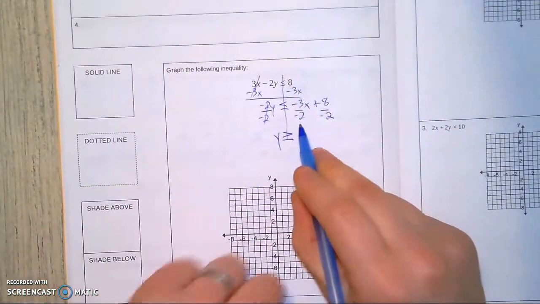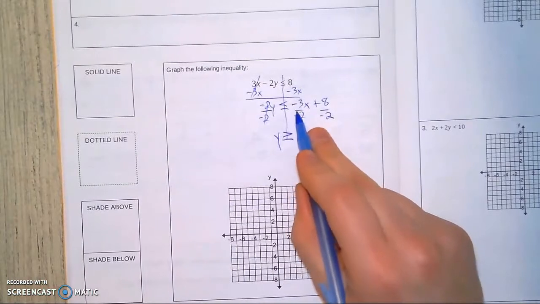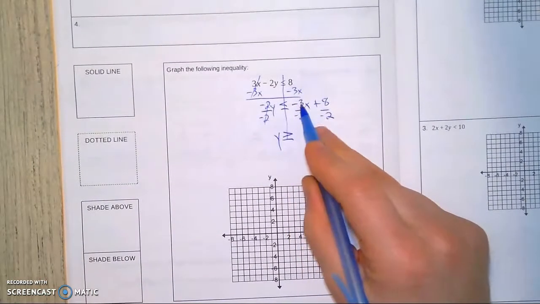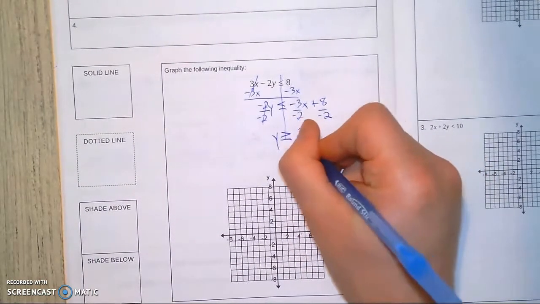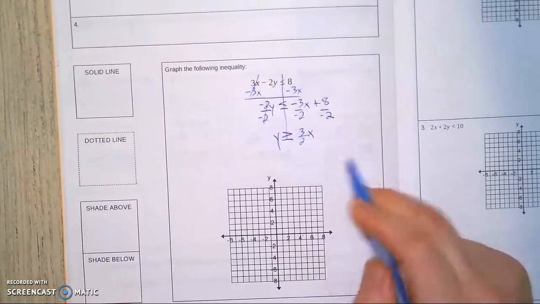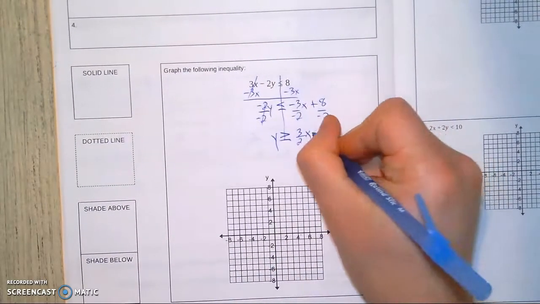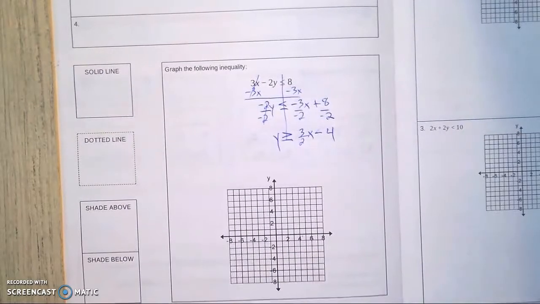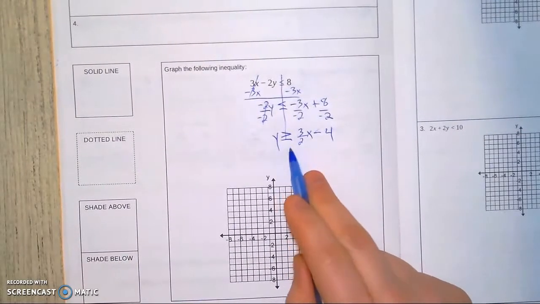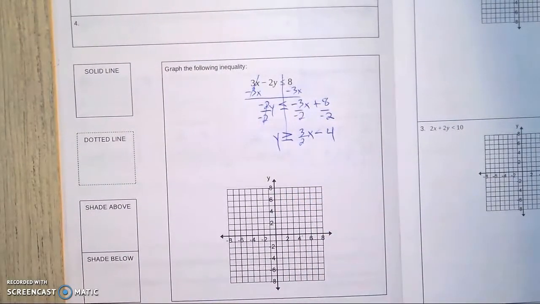So continuing to simplify the right side, negative over negative cancels. This becomes positive. That looks like a fraction, so I'm going to leave it like a fraction. While positive 8 divided by -2, positive by negative is negative, and 8 divided by 2 is 4. So I get y greater than or equal to 3/2 x minus 4, which brings us up to step 2.